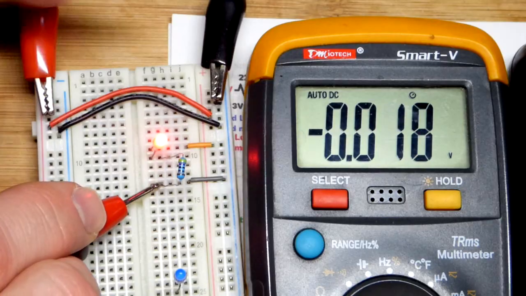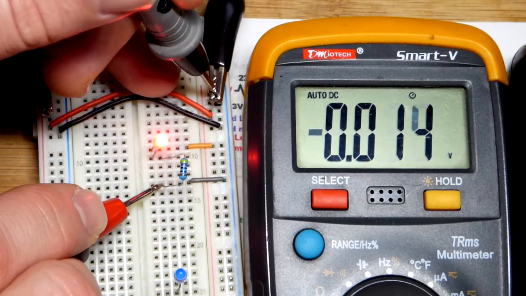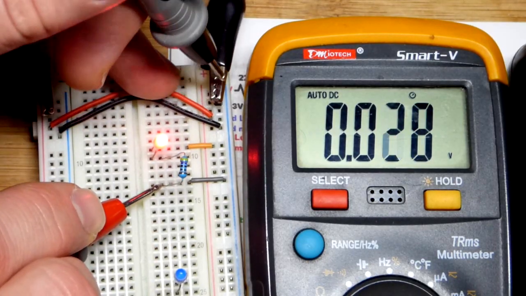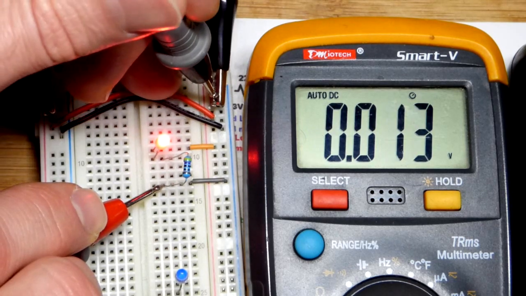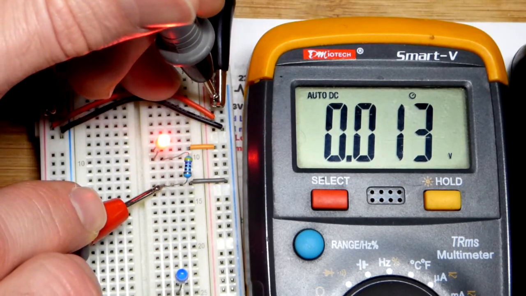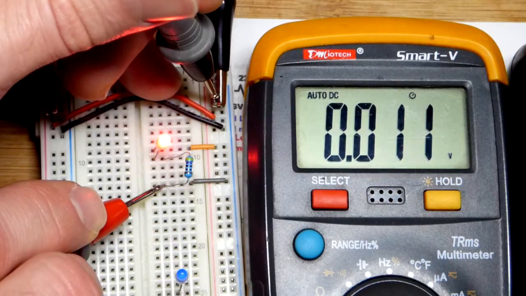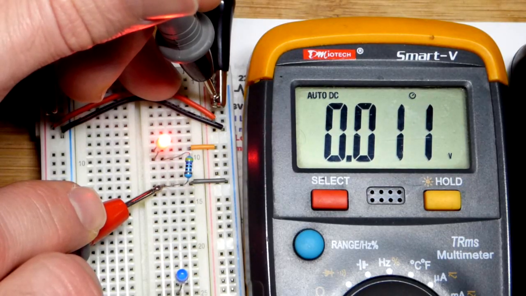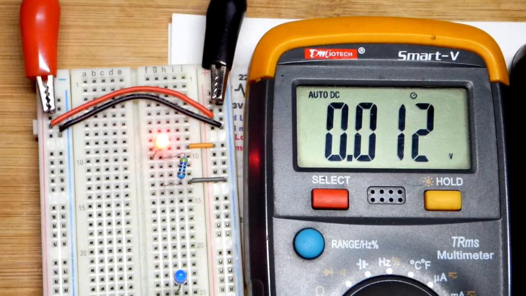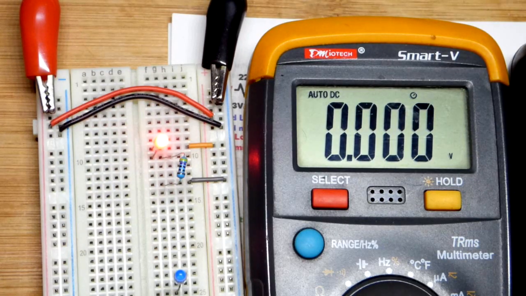Again, if you put it backwards, you just get a negative number. But we can see how much voltage we're losing from this connector to the resistor right there. Just over there, we're losing about 0.01 volts. So not a lot of voltage, but everything is dropping a little bit of voltage. Something you've got to keep in mind. Not a big deal most of the time, but something to keep in mind.